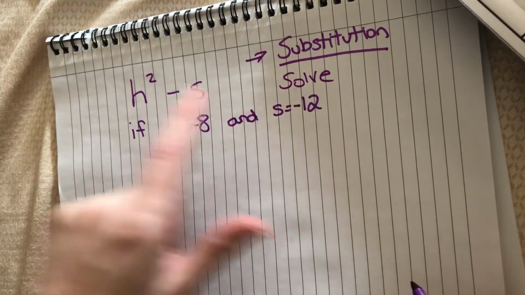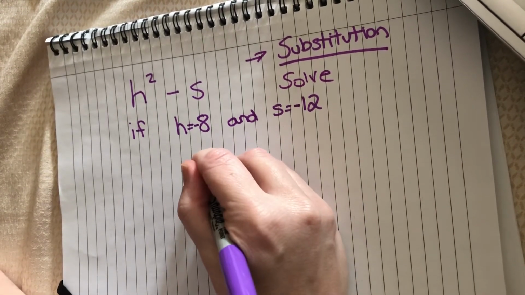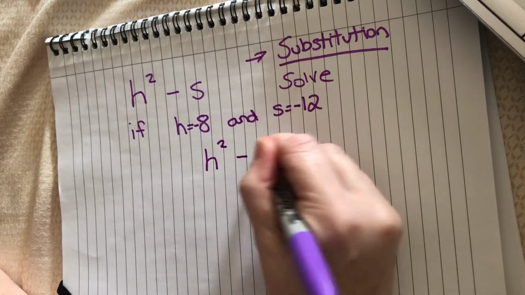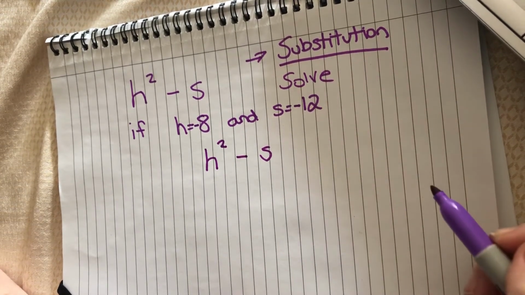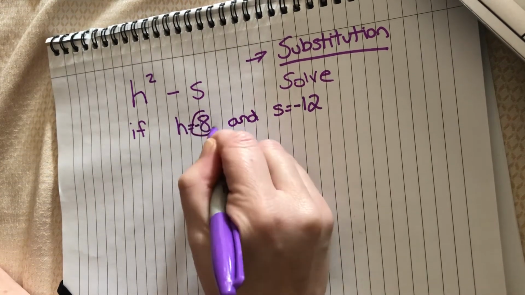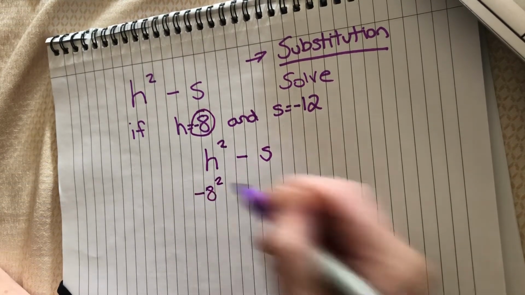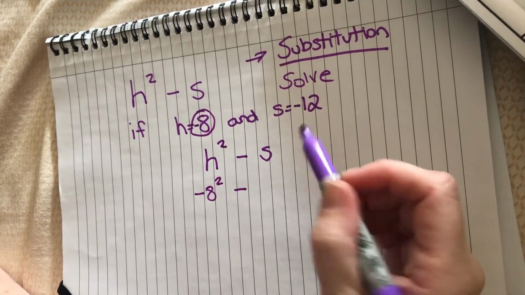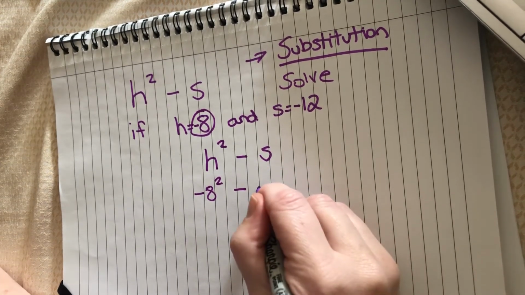Okay, so substituting, or making sure that we're showing all our working, the very first thing I would do is just rewrite that top bit: H squared minus S. Okay, now our substitution is coming into play. So instead of H, what do I know the value of H is? It's -8. So -8 squared minus, and instead of writing S, what are we going to write? -12. So we've got to write our minus, because that's what it says, and then -12.